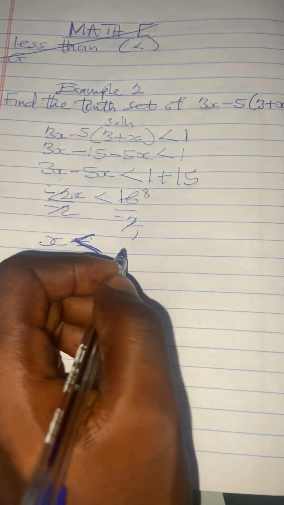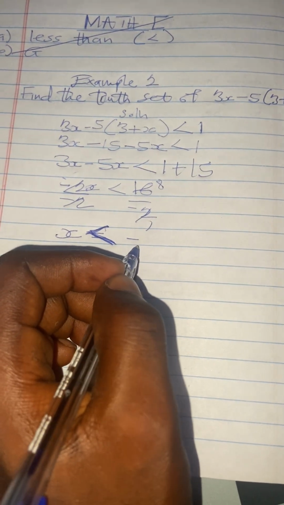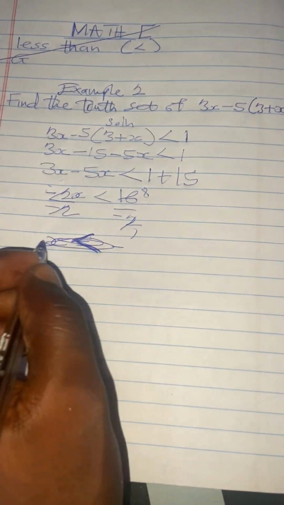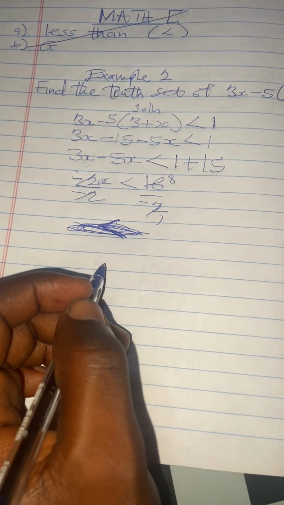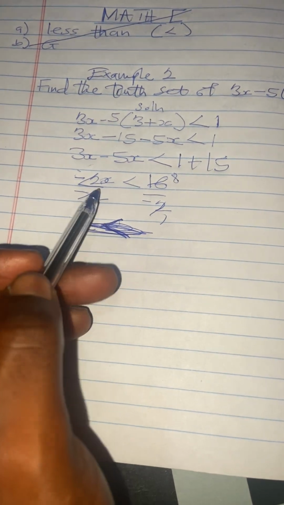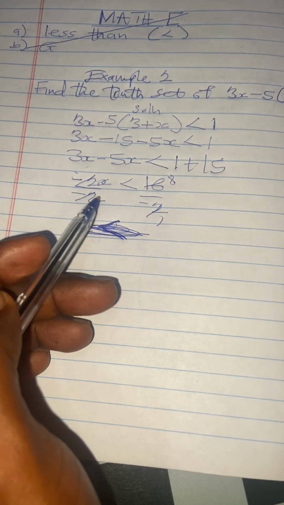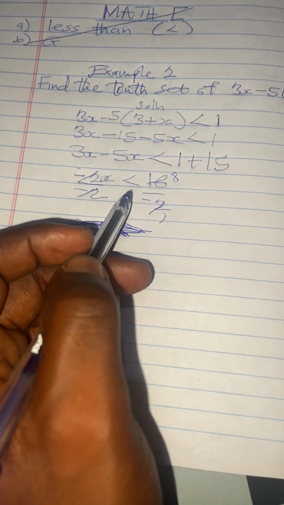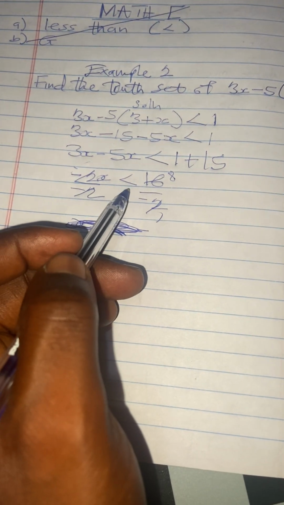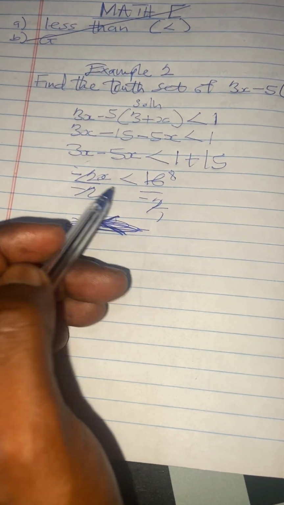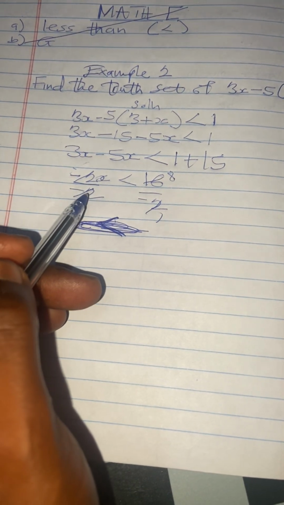Okay, so one thing you're supposed to take note of is that when you are dividing, when the coefficient of the x is negative, the sign will change. So you consider the symbol here is less than, right? The symbol here is less than. Right, because you divided by negative 2, the symbol will change.